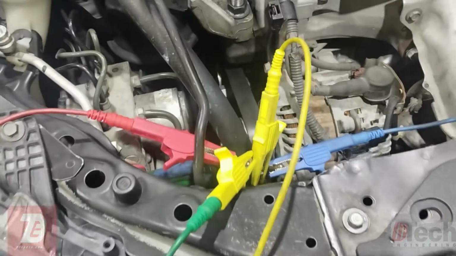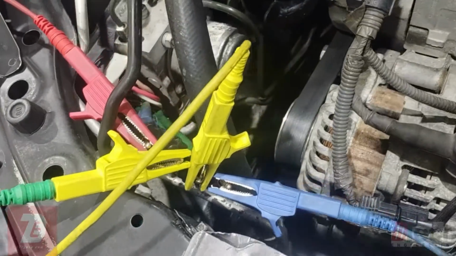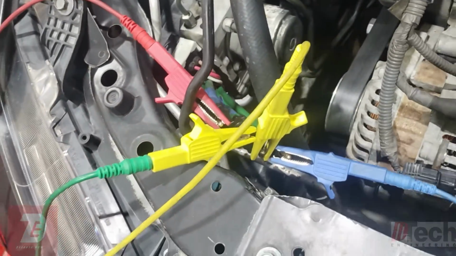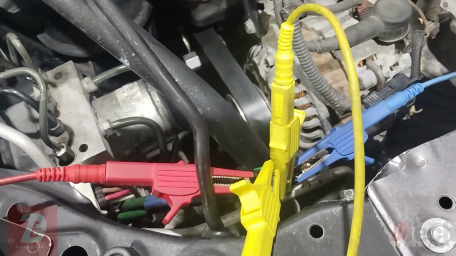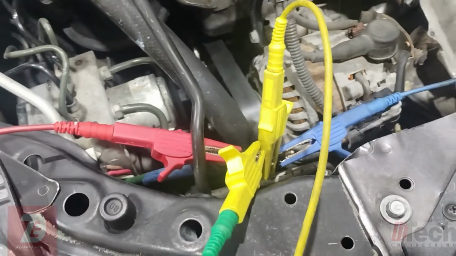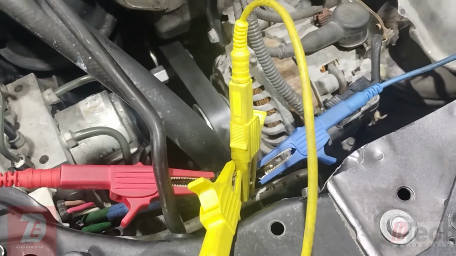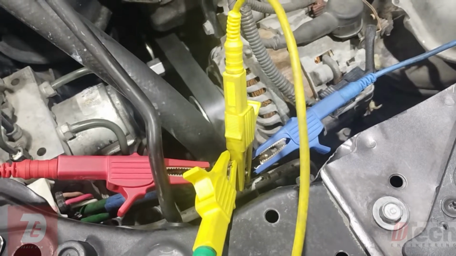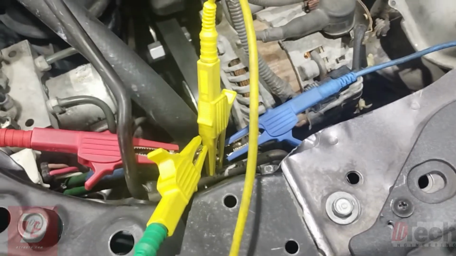Alright guys, so this is what I've decided to do for right now. Again, I know that I still have not load tested the circuit, but I'm just staying up top here for right now, and I wanted to get some readings with the scope. So I've got my two front sensors.